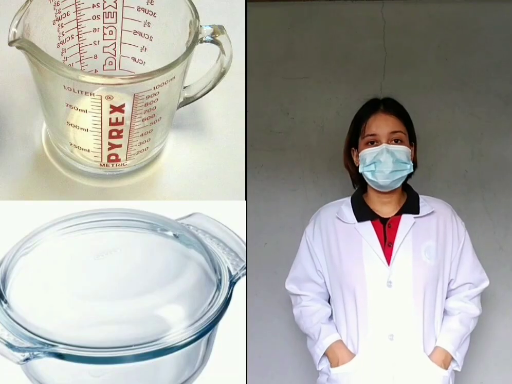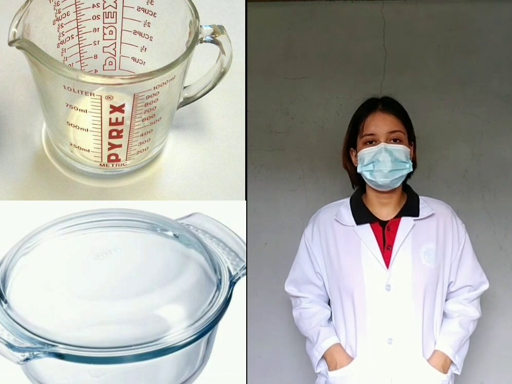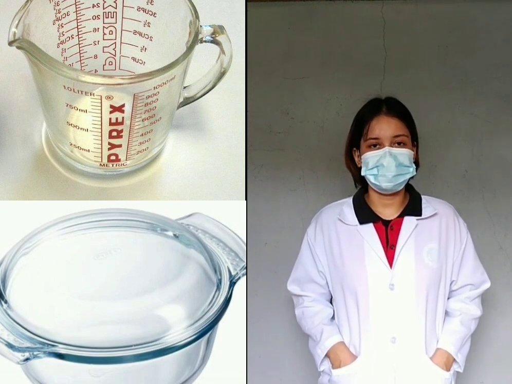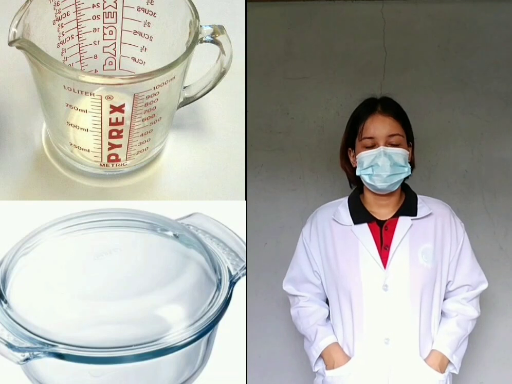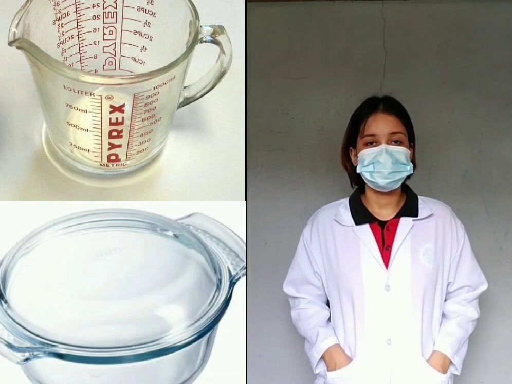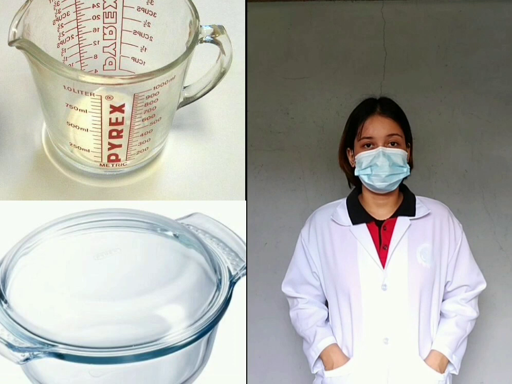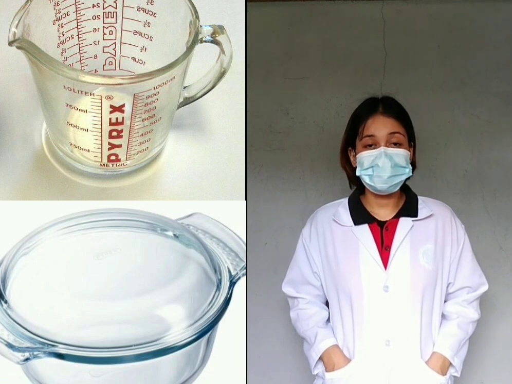What is the difference between Pyrex glass and safety glass, also known as tempered glass? As you can see on the screen, this is how a Pyrex glass looks like. A Pyrex glass, by definition, is a type of glass that is resistant to heat, chemicals, and electricity.